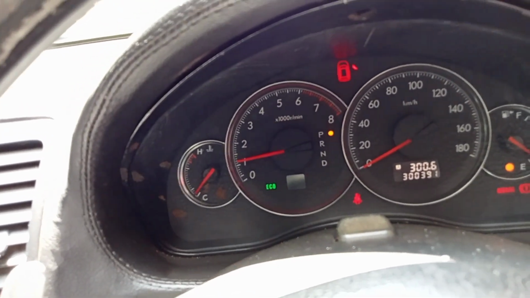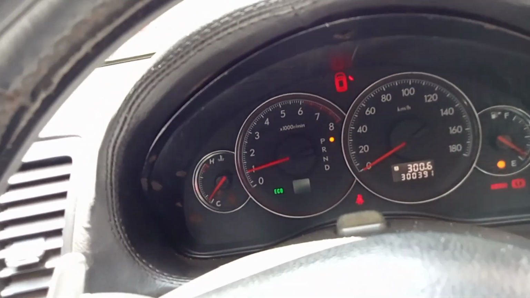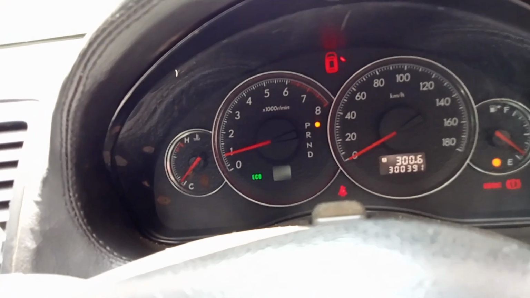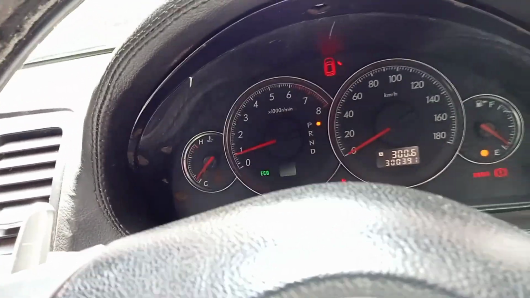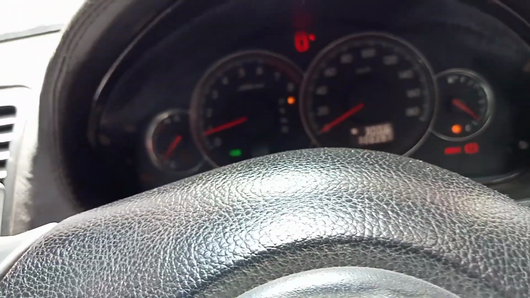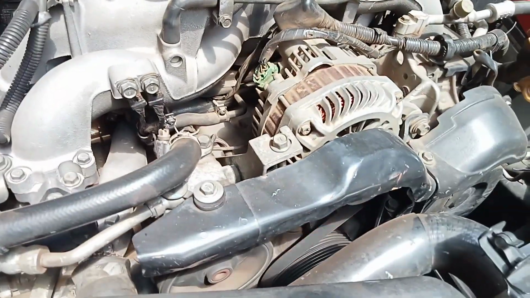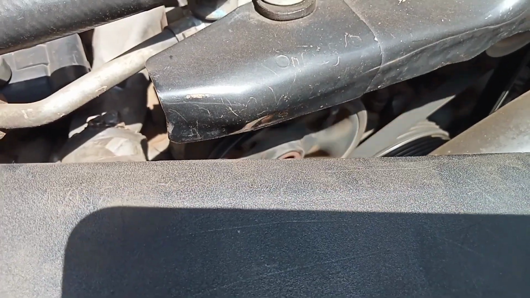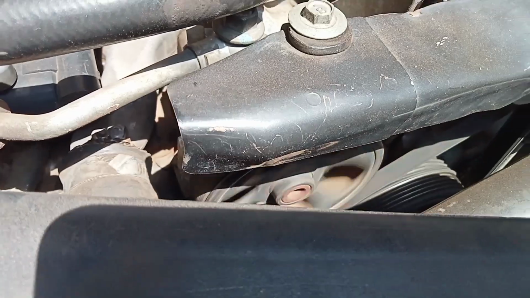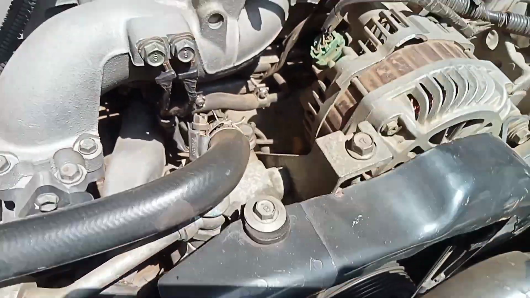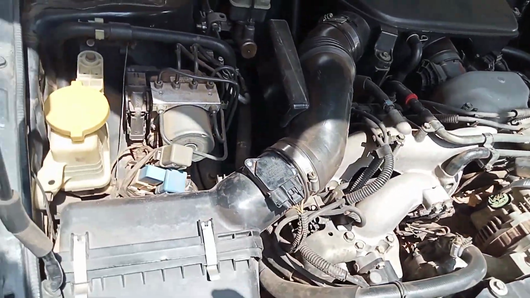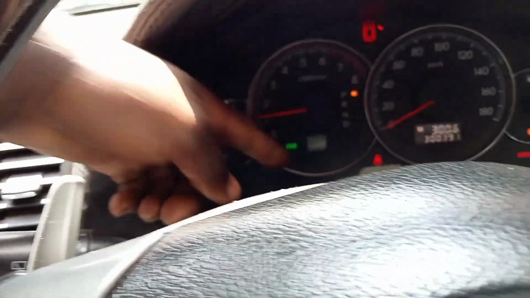See, so the main culprit was the dirty mass air flow sensor. After cleaning, everything is stable. Look at the dashboard. There's no check engine light. The engine is running smooth, no misfire, everything is perfect. So before you replace a new sensor, make sure you clean it. Even eco mode, you have eco mode.